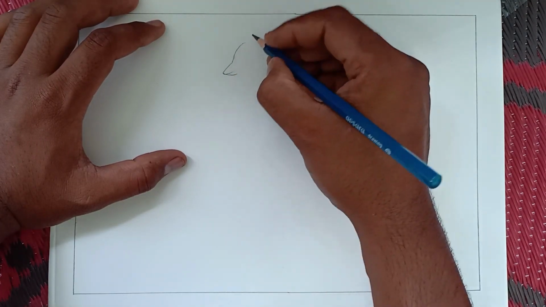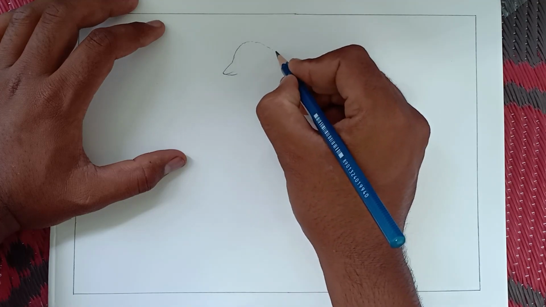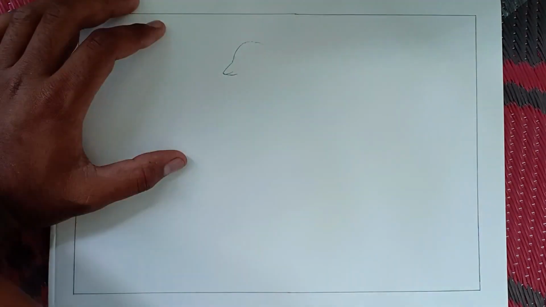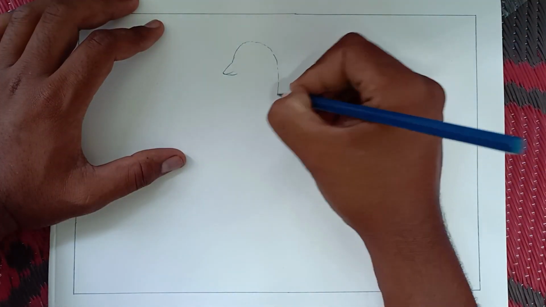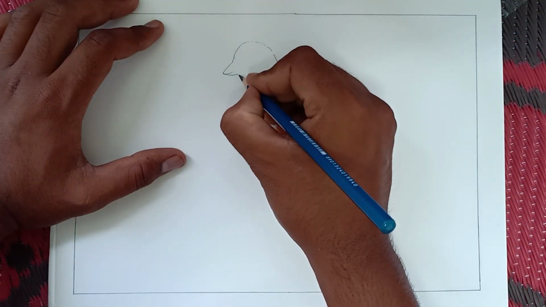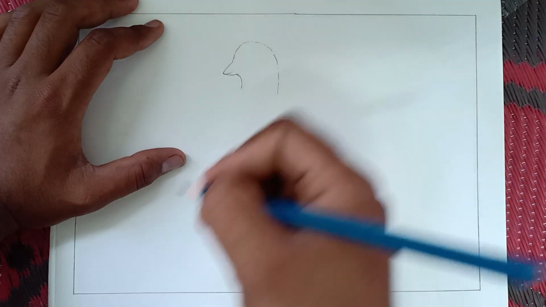Draw hair on the head in a way that looks a lot like a clock. Draw 2 curved lines. Draw the bird's neck. Keep the side of the neck a little thicker. Draw the neck in such a way that it looks like the bird is looking to the left.